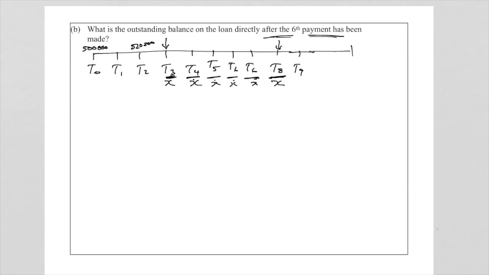Now, let's just write down the formula for outstanding balance. So outstanding balance is equal to, first of all, the compound interest to the n minus X, and now the present value annuity, 1 plus i to the n minus 1 over i.